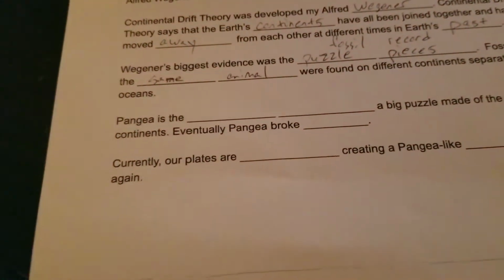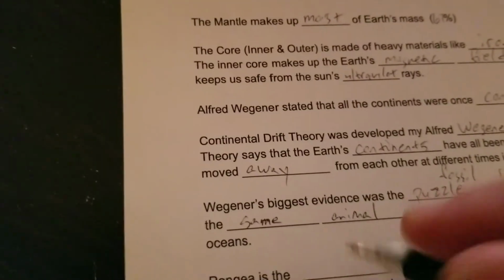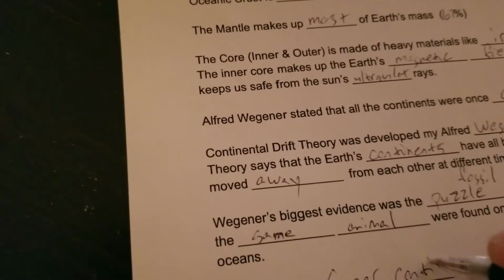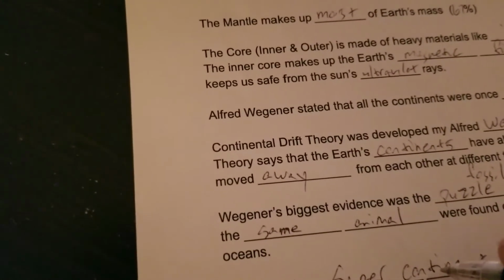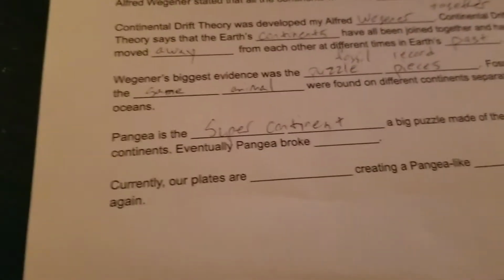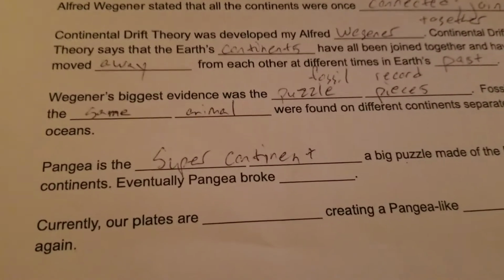Okay, Pangea is the... you shouldn't even have to think about this one. We know what Pangea is. It's the supercontinent. Big puzzle made of the Earth's continents. Eventually Pangea broke apart.